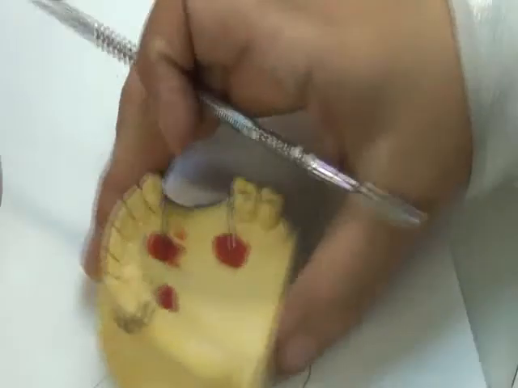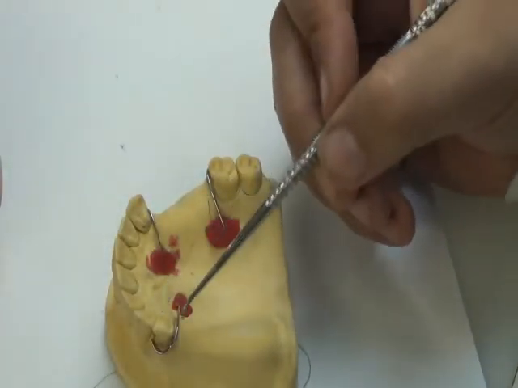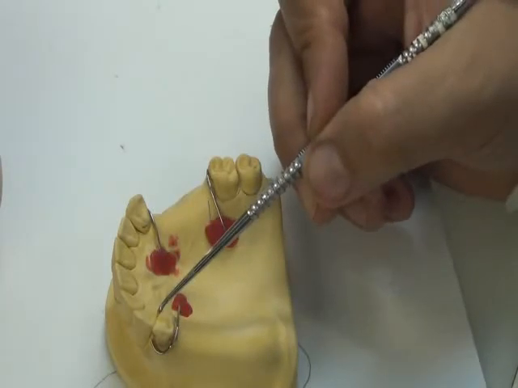For the free end saddle area, on the tooth side, once more, if I have a clasp, I should extend my acryl up to here.